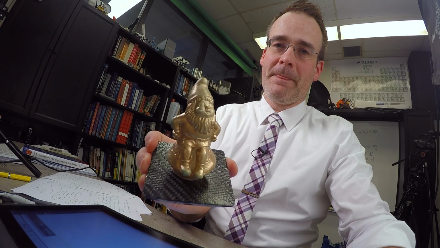Okay, I want to discuss enthalpy, and I want to use this little guy as an analogy. So I actually made this as a prize for groups in my third year course, but anyway, let's just say that I bought this. It's a nice little golden gnome on a piece of carbon fiber. Let's say I bought this thing on Amazon, and I paid, it's beautiful, I paid $25 for it.